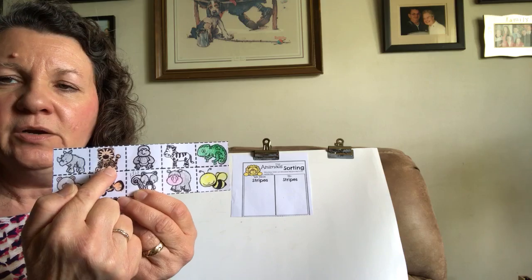And let's look at the different animals. Okay, we see a rhino. We see a tiger. We see a gorilla. There's a zebra, an iguana, a bear, a fish. Know what this one is? Yeah, that's a skunk. It's a skunk. And here is a hippo and a bee. All right, so these are all some of the animals. Again, some things that we might see at a zoo.